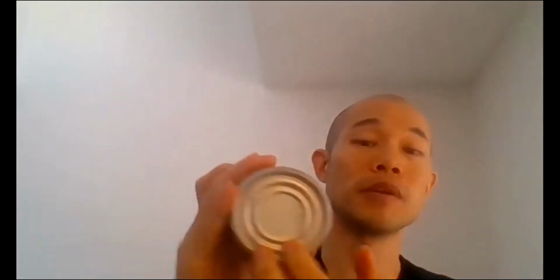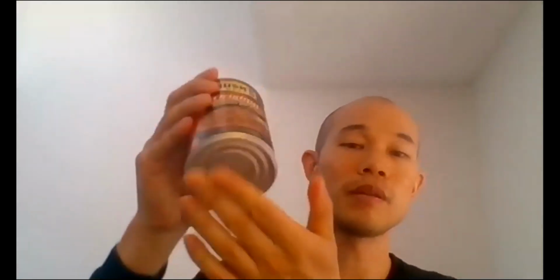And then for the can of beans, the volume is how much beans can fit in here. But the surface area, the surface is the actual aluminum can. So how much aluminum did it take to make the top and the bottom and the side? So that's the surface area.